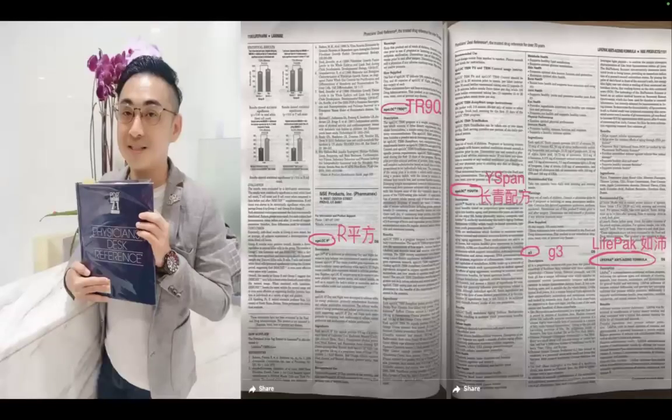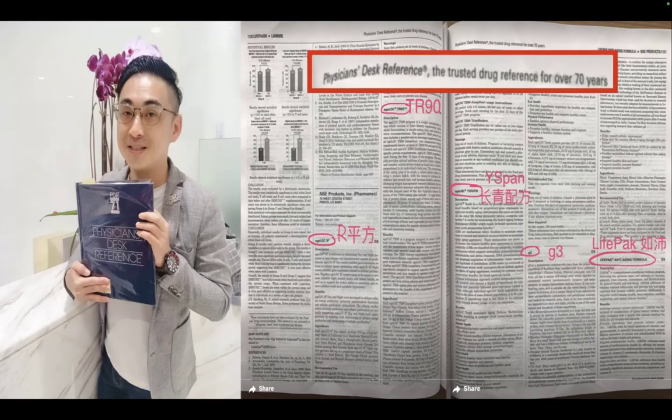You all should know this video, so I skip. Then I'll tell them, this is how the physical copy of the Physician's Desk Reference looks like. It's like an encyclopedia. This is a 2017 version. You can see it's a trusted drug reference for more than 70 years, coming to 80 years already. You can see Pharmanex listed in this drug reference.